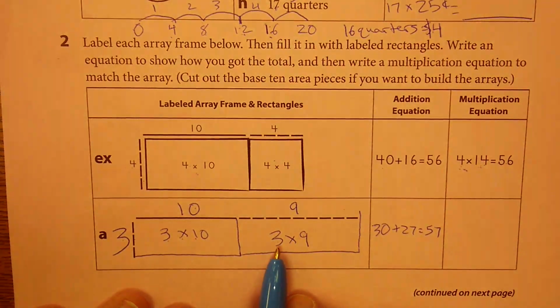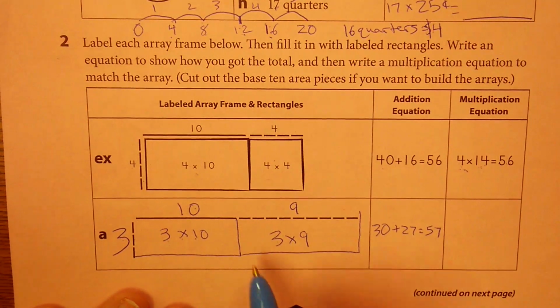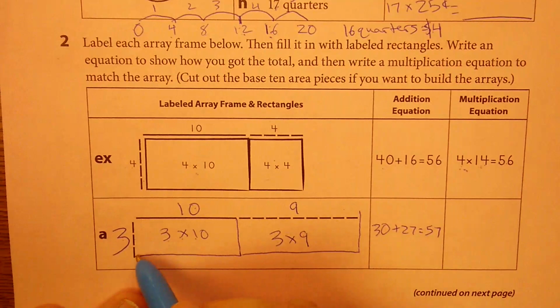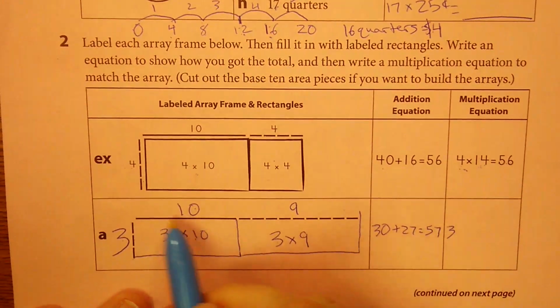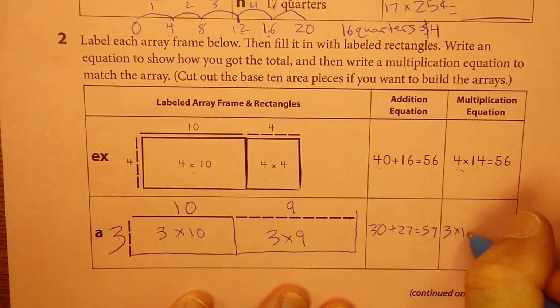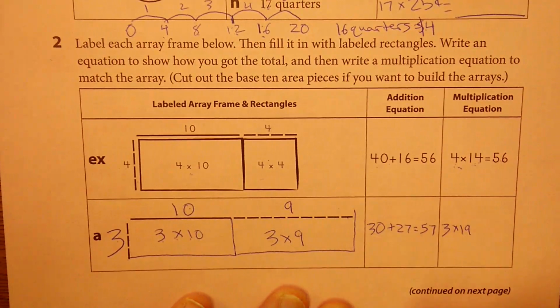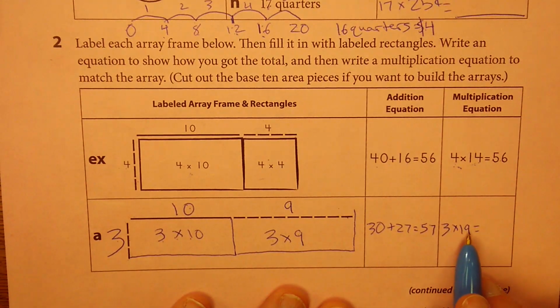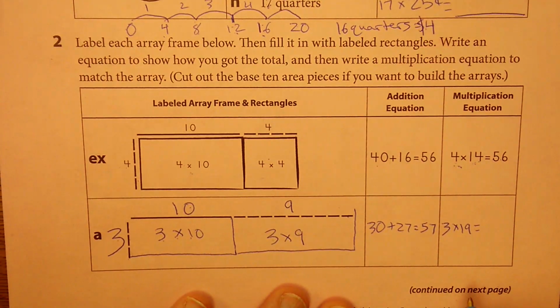If I want to do it in fewer steps, I can just do the area for the whole thing, which would be how tall it is, 3, times how wide it is altogether, which is 19, 10 plus 9, and then that would be my answer. But some people find it hard to count by 19s. 3 times 19 is kind of tough.